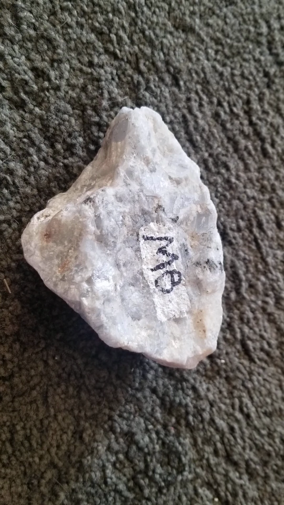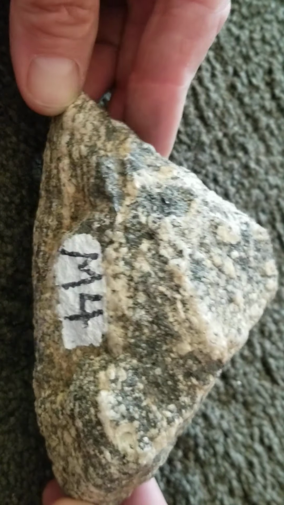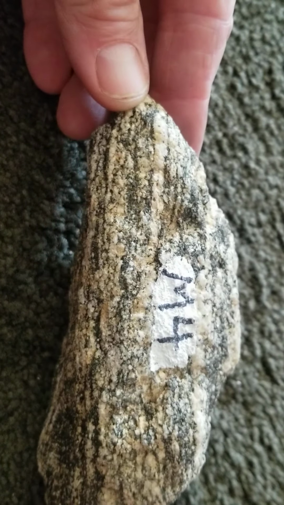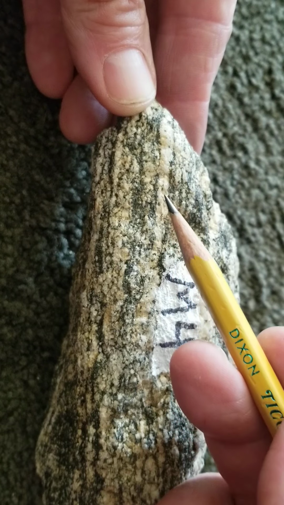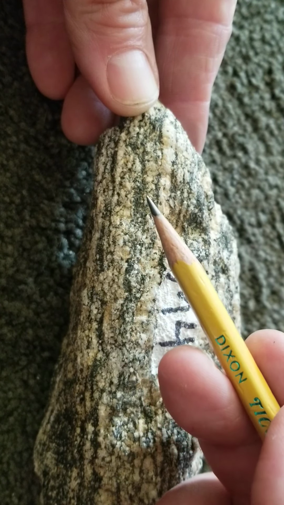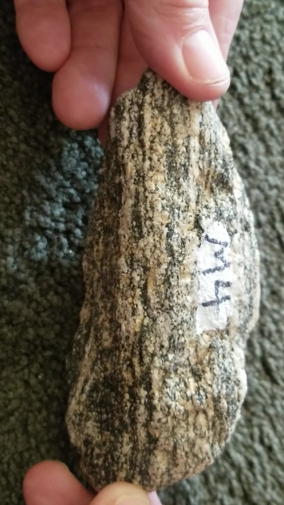Here we have M4, and you can see this rock as well is very coarse grained. And the thing that should jump out at you about this rock is that it's visibly banded. We see that the minerals have segregated into light-colored bands that contain mostly feldspar and quartz, along with dark-colored bands that contain various ferromagnesian silicates, especially biotite mica and perhaps hornblende and pyroxene. So this is a coarse-grained rock that clearly displays evidence of stress-induced mineral alignment, and the rock also happens to be banded.